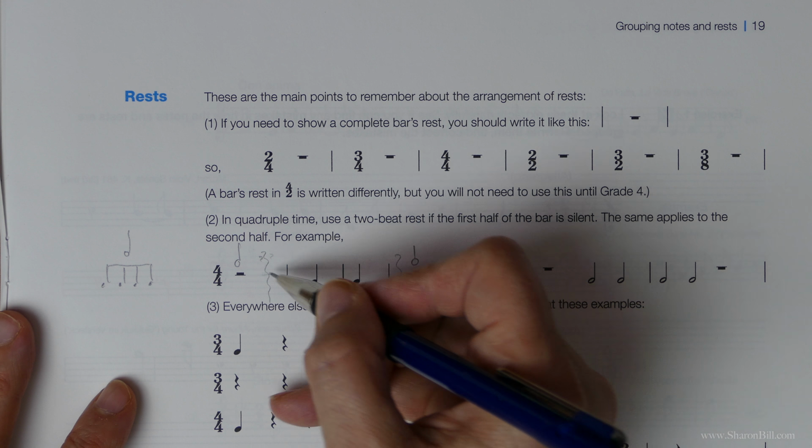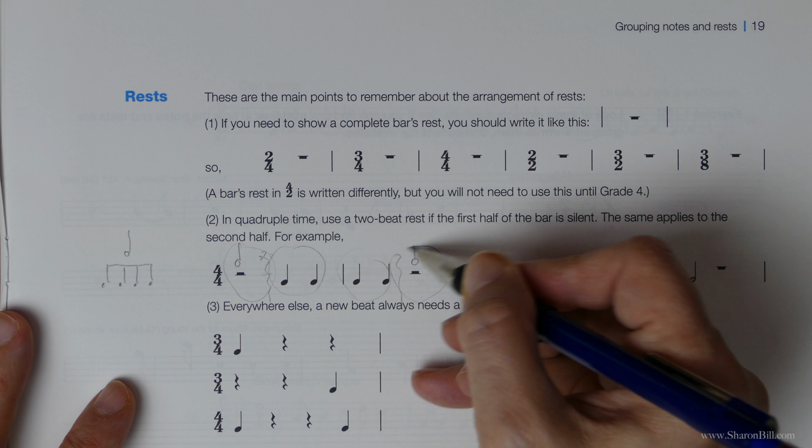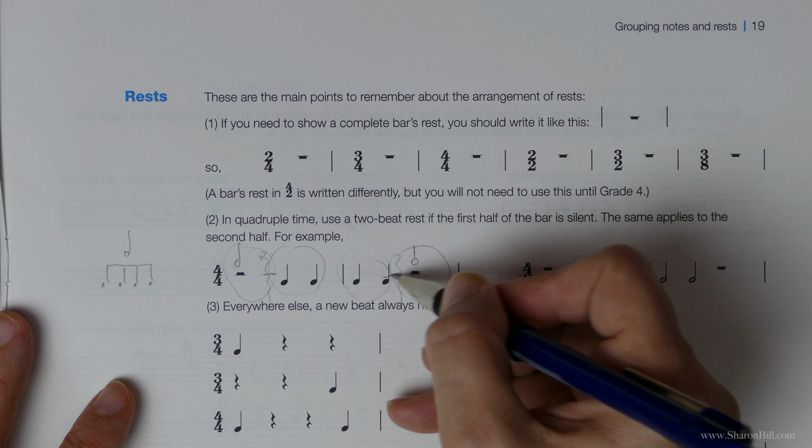Somebody's going to have to play this, and we need to always see at a quick glance each half of a bar, so we don't go over the halfway point of the bar, either beaming or spreading a rest over those 2 beats. So if it was across the middle, you'd need 2 separate beats.